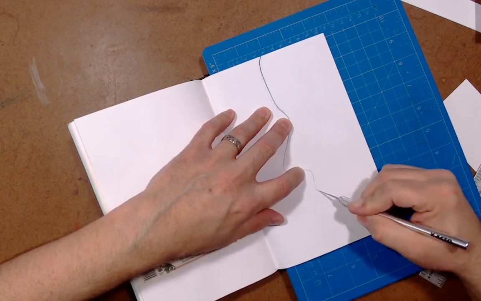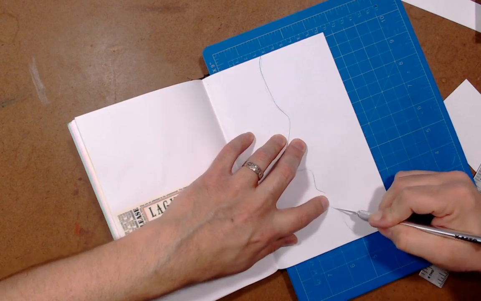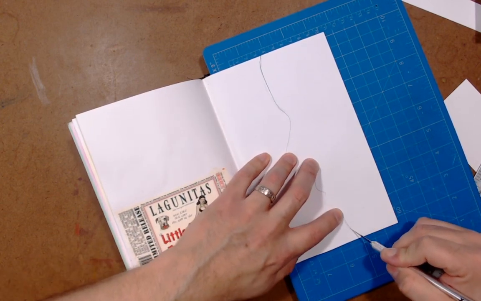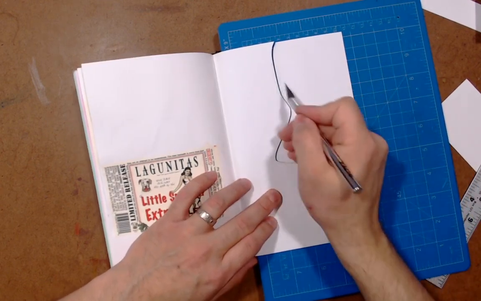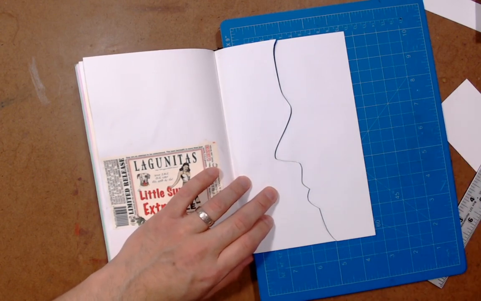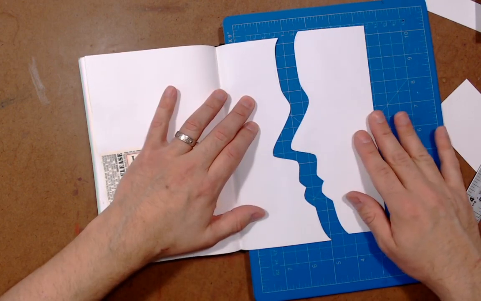I remember hearing one time from a fellow artist, a ceramic artist actually, a potter. He said that the best marks are ones that are made with confidence. So if you can do it with confidence quickly, your hand doesn't shake or stutter. You don't lift up your knife or your paintbrush or whatever it is. And so now I have my little face.